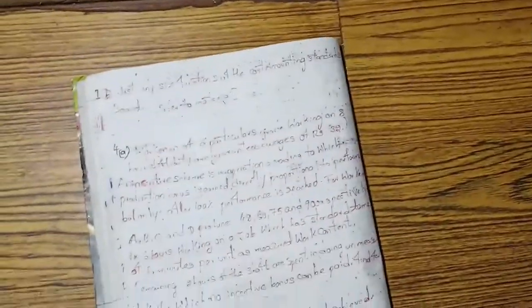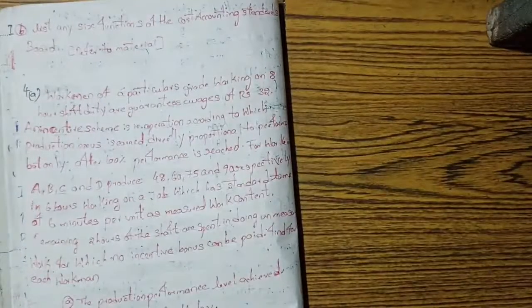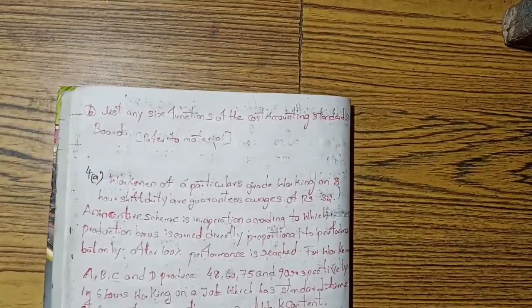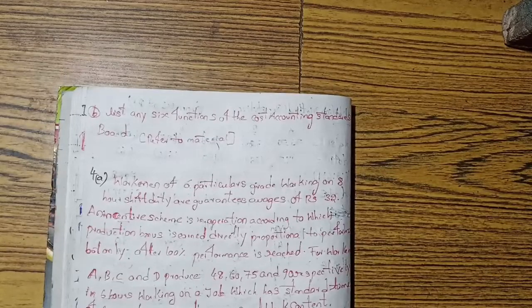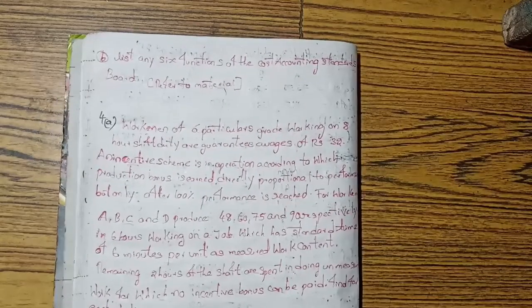Next, fourth one, workman. Next, list out any 6 functions of the cost accounting standards board. Refer to this material, refer to the theory question, so we need to refer to this institute material. But the workman particulars: a grade worker working on an 8 hours shift day.